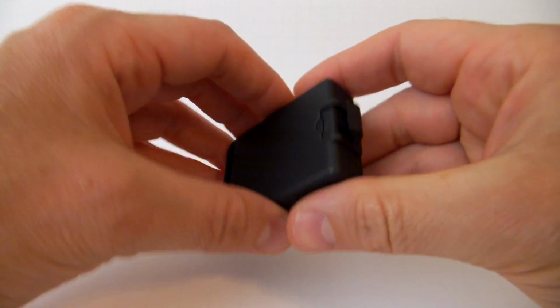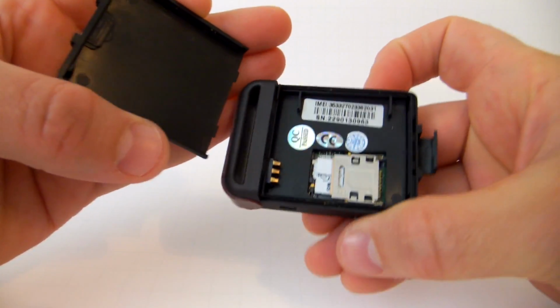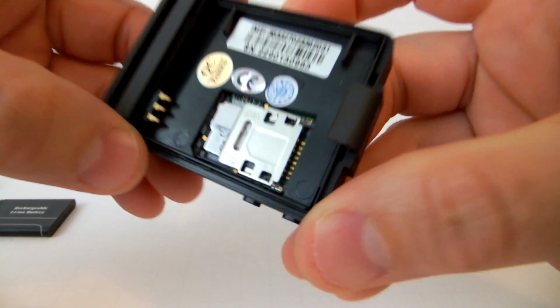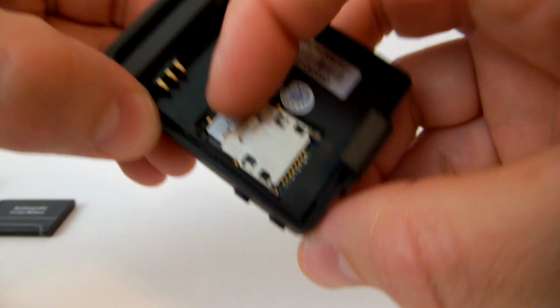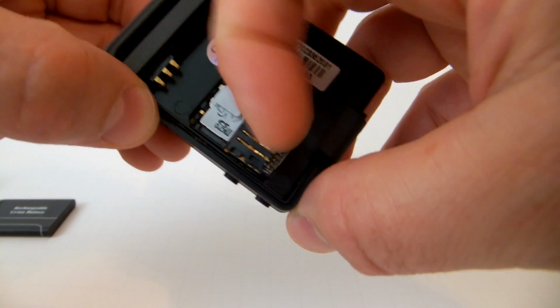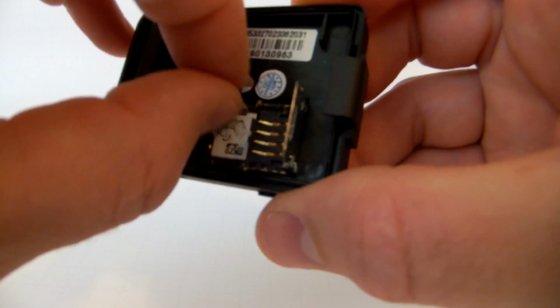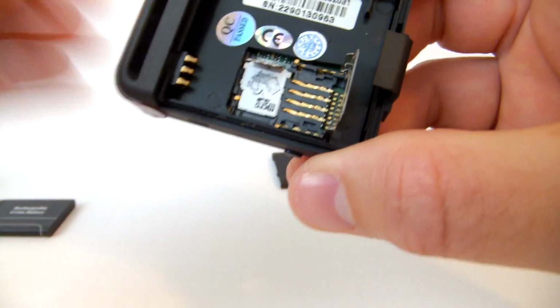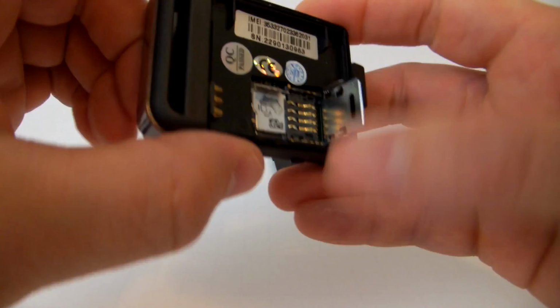Okay, so right out of the box, the unit comes empty, doesn't have anything in it. So what you do is you open the back cover and you see there's a spot not only for a battery, it's got a spot for a SIM card right there. So you push the tab that way, then lift up on it. It's got a spot for the micro SD card right there if you desire to use it. You don't need to use the micro SD card at all at this point. So the first thing we need is a SIM card.